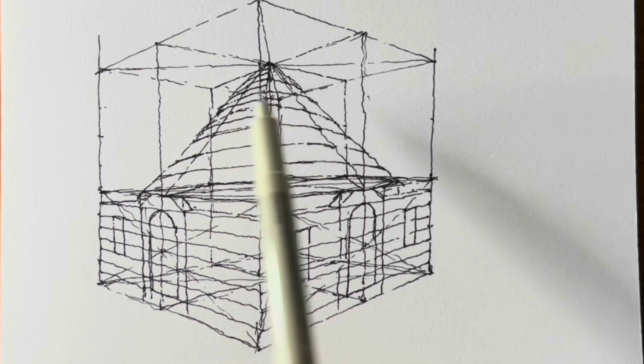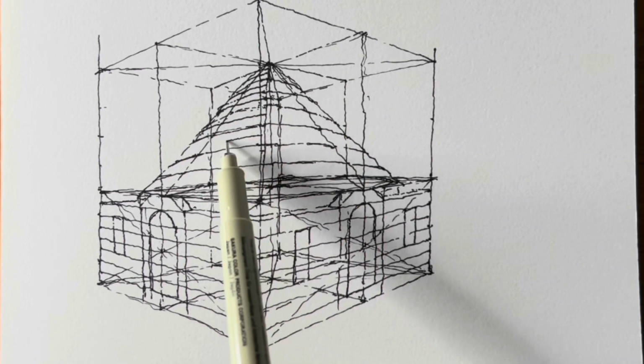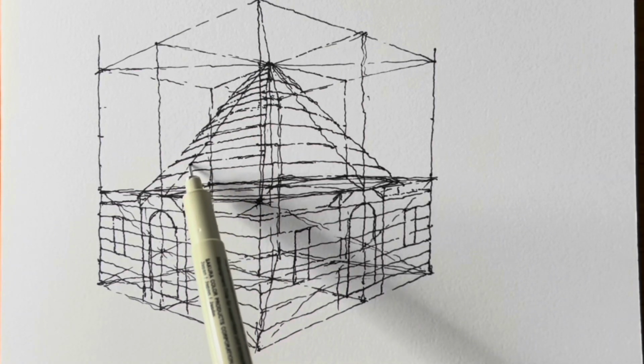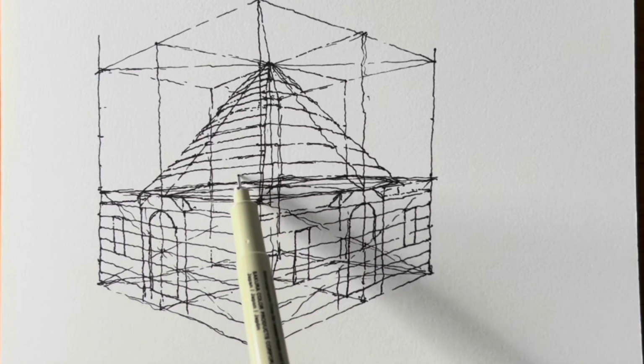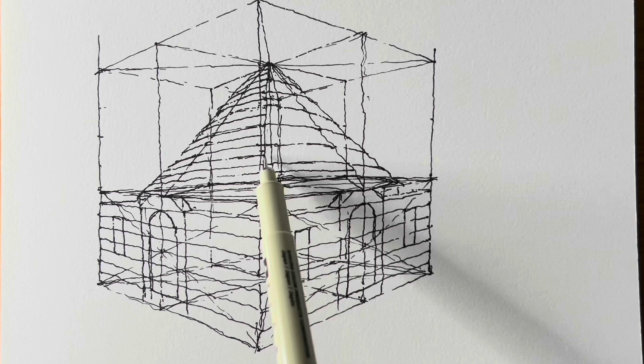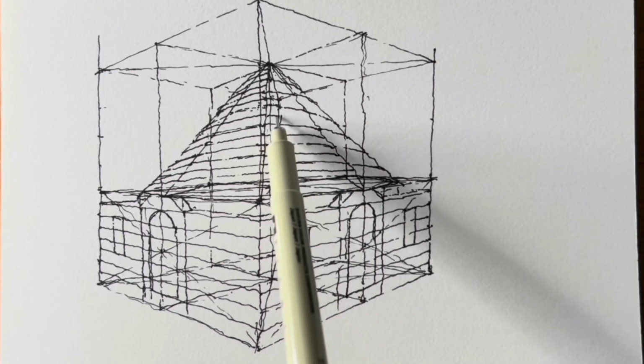These lines will be the reference to accentuate the perspective views. At the same time they will be the guideline for the material details of this roofing.